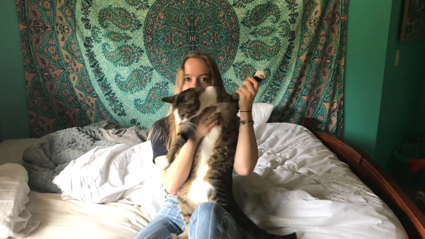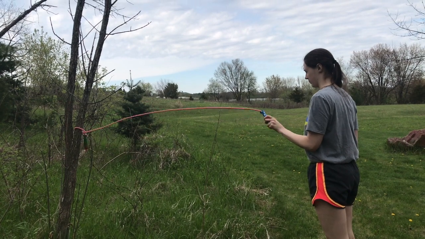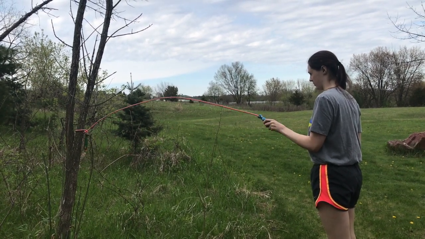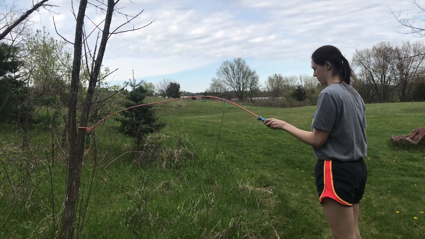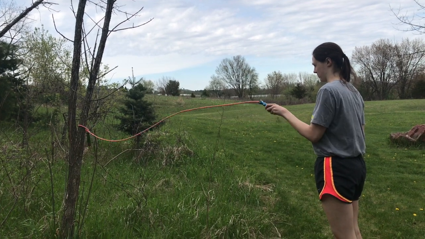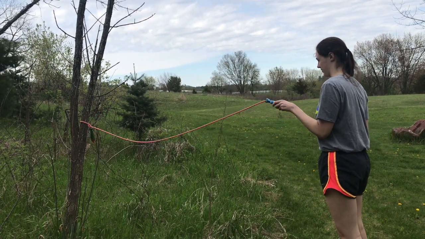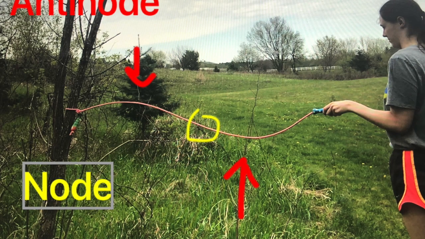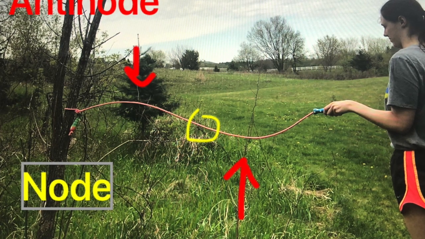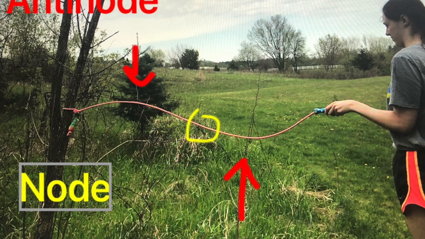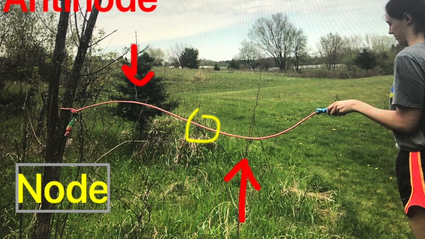Now, let's look at standing waves. In this video, Sarah is shaking a rope which produces a type of wave called a standing wave. A standing wave does not seem to move and instead appears to stay in one place. The parts of the standing wave that remain stationary are known as nodes. The parts of the waves with the highest amplitudes are called antinodes. They occur halfway between each node.